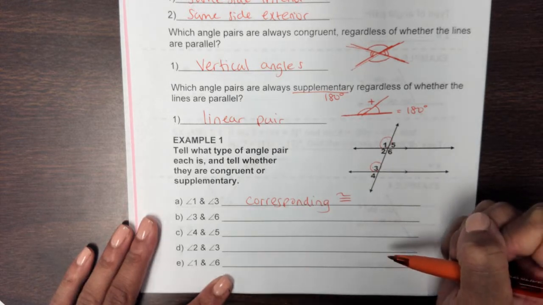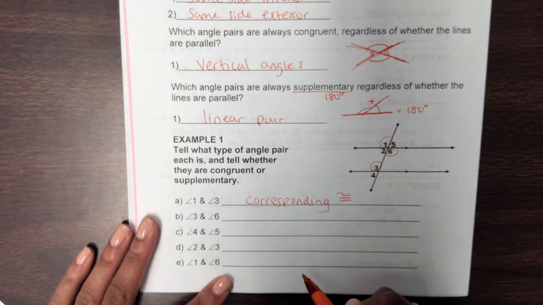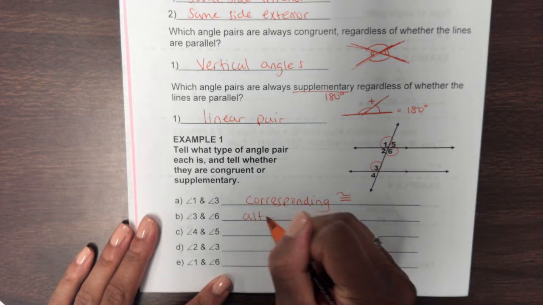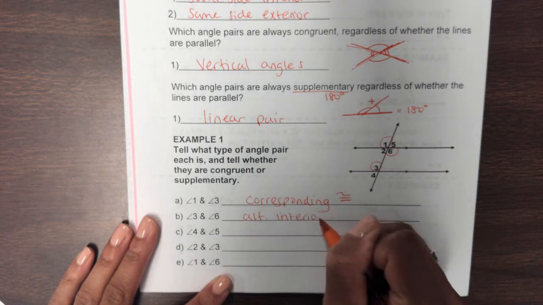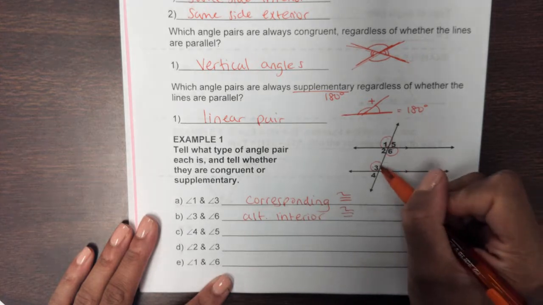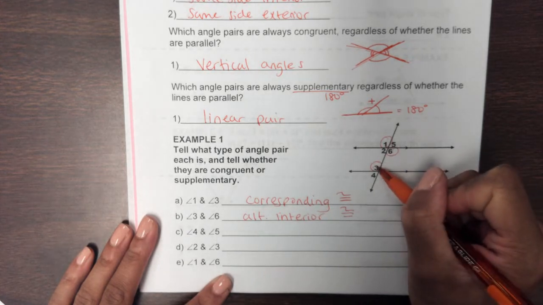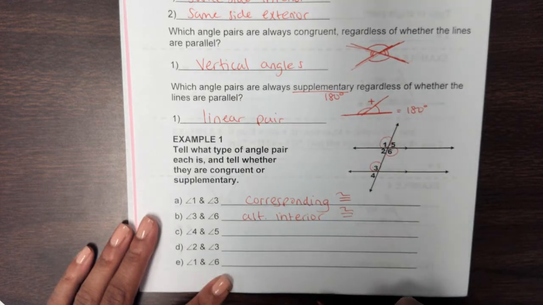Okay? What about 3 and 6? Now we're talking about 3 and 6. 3 and 6 are alternate interior angles, and these are also congruent to each other. So angle 1 and angle 3 and angle 6 are congruent to each other. These are the same number.